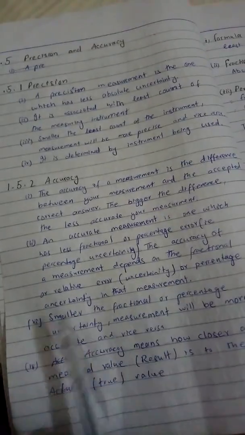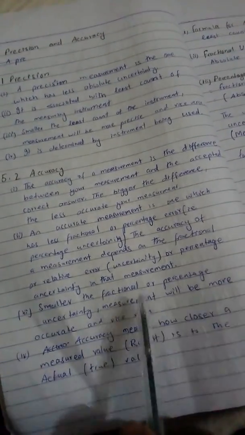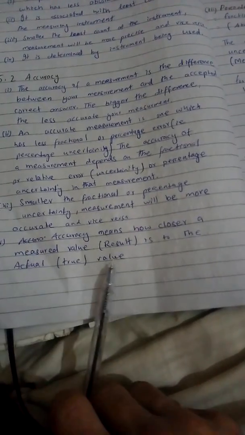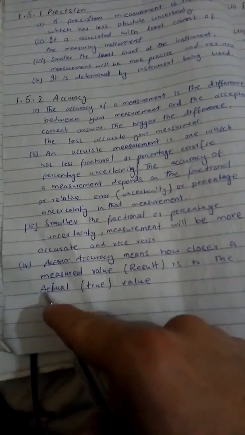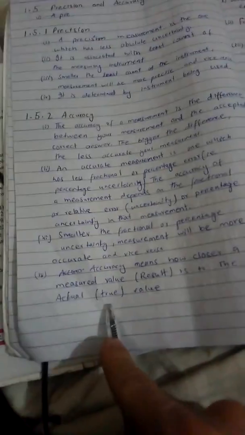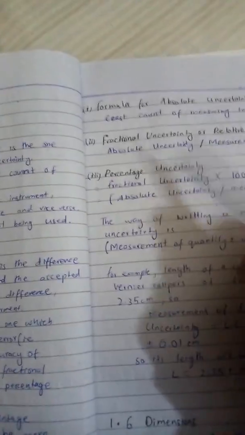The smaller the fractional or percentage uncertainty, the more accurate the measurement will be, and vice versa. Accuracy means how close a measured value is to the actual value. Remember, we cannot get 100% close in any measurement, but accuracy means how much closer our measured value is to the actual, which is the true value. That's what accuracy is.